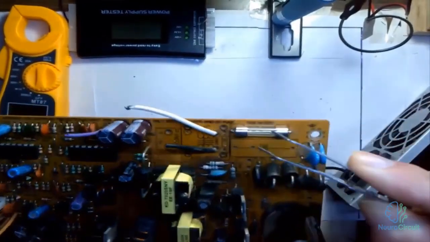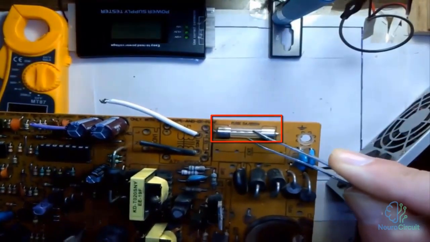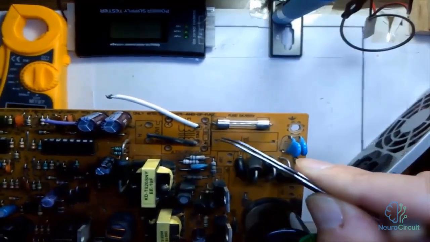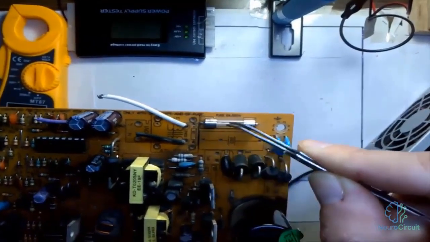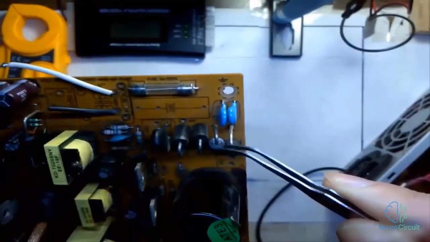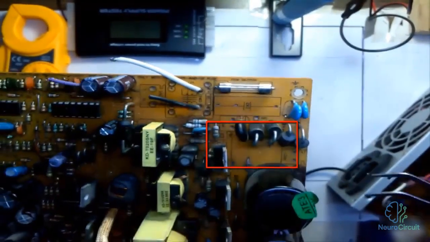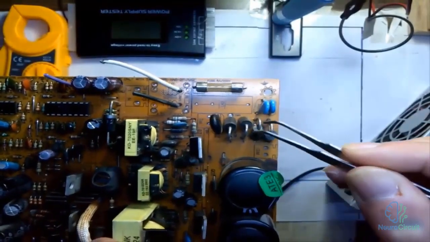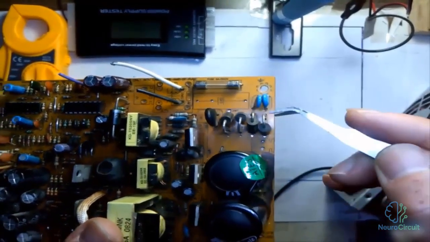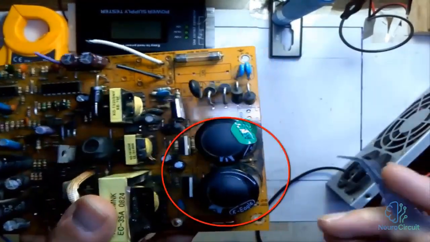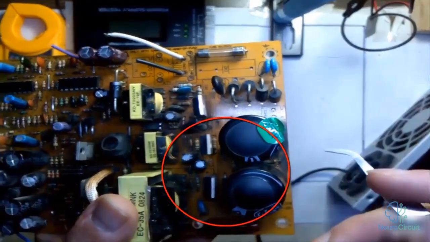Electricity enters from here, passes through a fuse, which you can see here is a glass fuse. Up to this point the electricity is AC, meaning 220 volts AC. It passes through here and then enters the bridge rectifier, which you can see here. It gets converted to DC or direct current, and then it goes into the capacitors, which you can see here. You might see different types of capacitors in various power supplies.